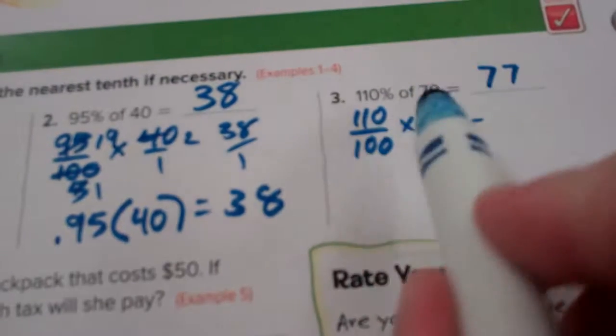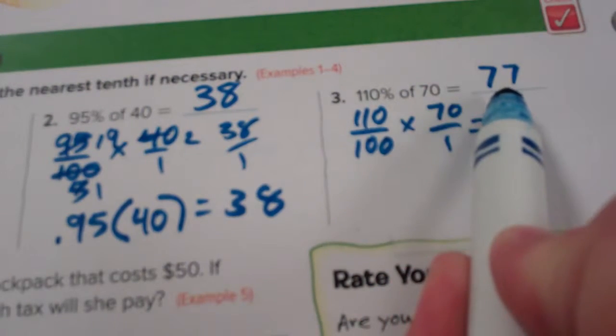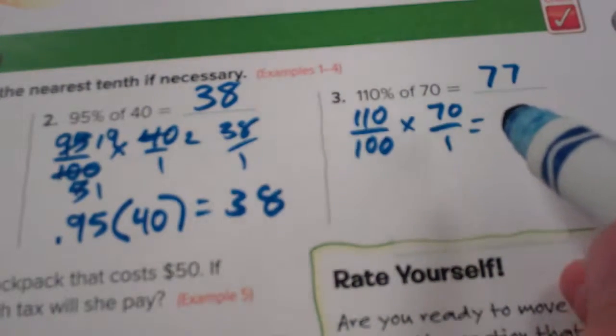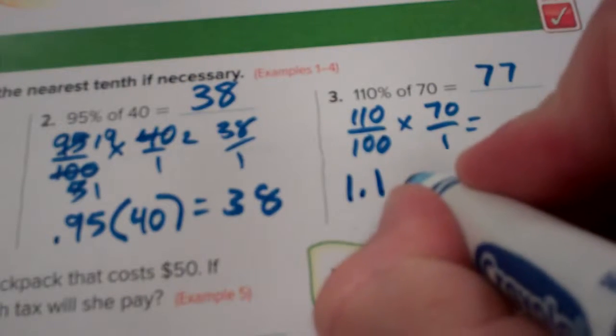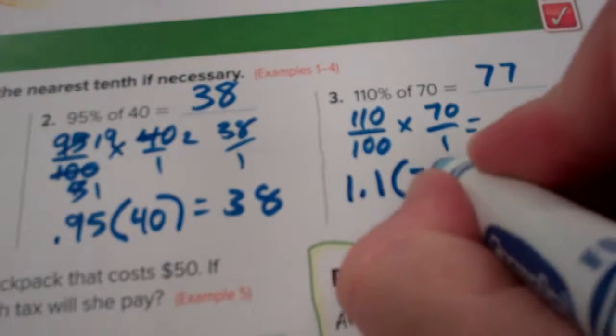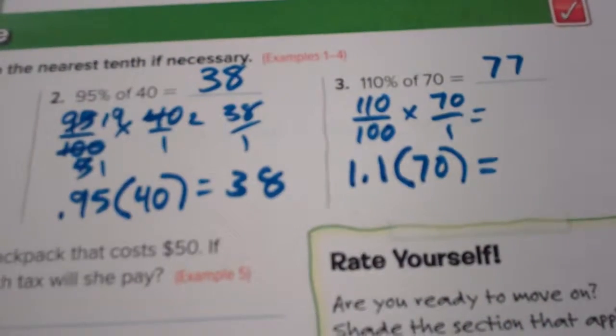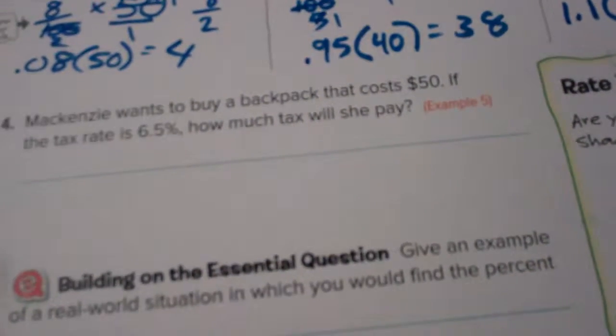Notice it was 70 at 100%. At 110%, it's going to be 10% more than that, another 7. Once again, if I move the decimal 2 places this time, it will end up being 1.1, of means times, 1.1 times 70. In a story problem, it looks like this.